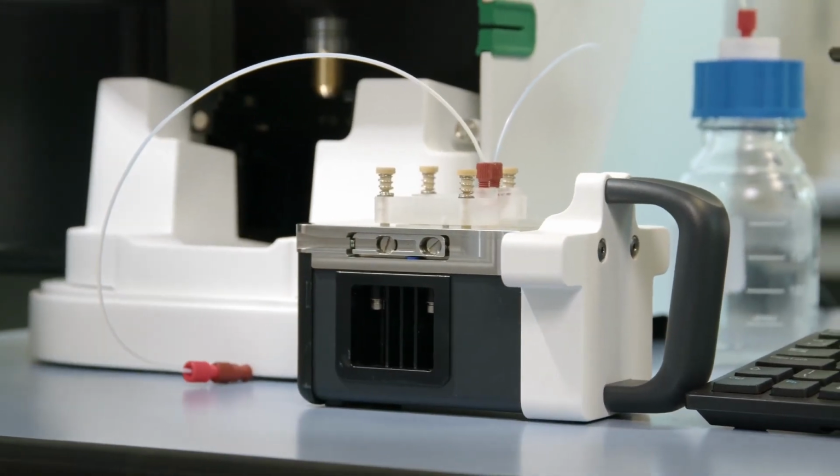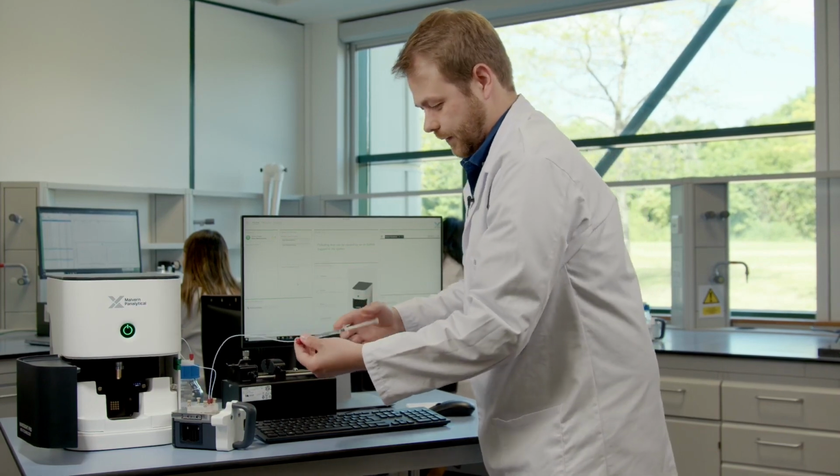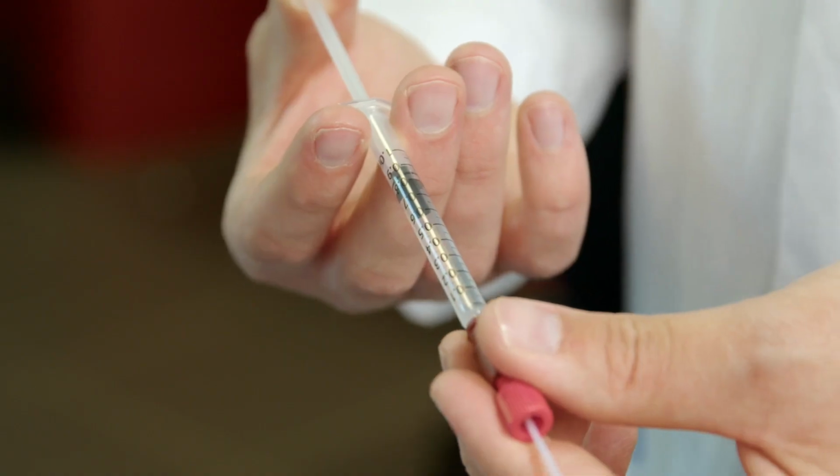Now our laser module is ready for the sample to go into it. So we do this using a syringe. So this sample we've got today is some exosomes that have come from urine. So just going to load these in slowly.